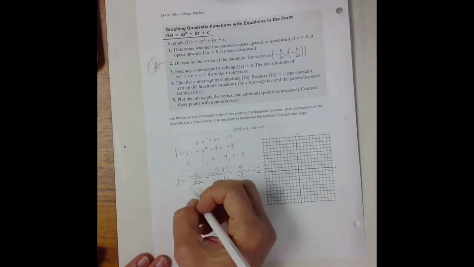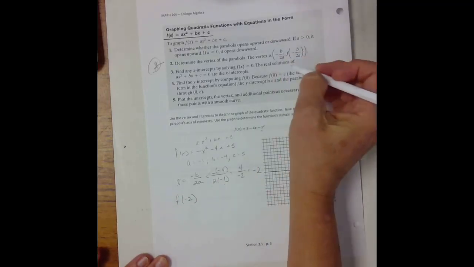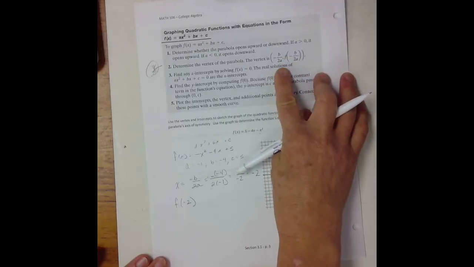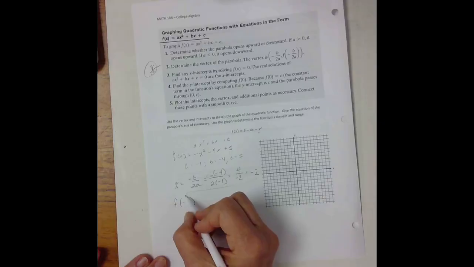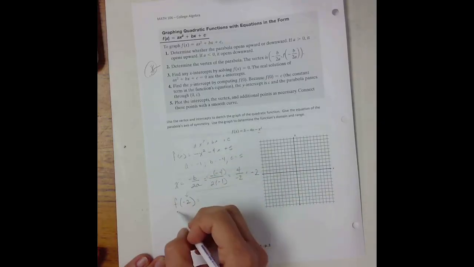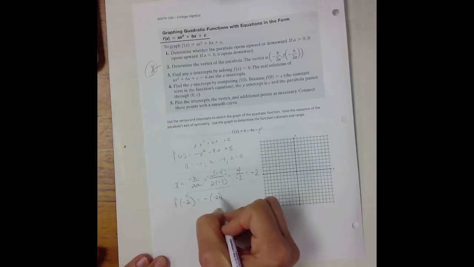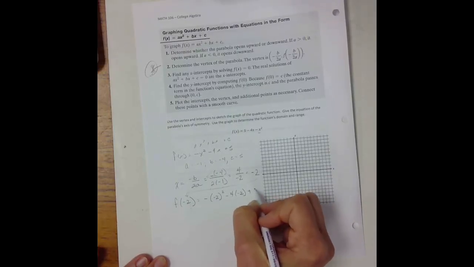To find my y value, I want to find f of negative 2. And that's really what this is saying. Sometimes it looks a little more complicated than it really is. All you're doing is substituting the x value right in for your x, and we're going to find f of negative 2. So I'm going to put in minus, negative 2 squared, minus 4 times negative 2, plus 5.